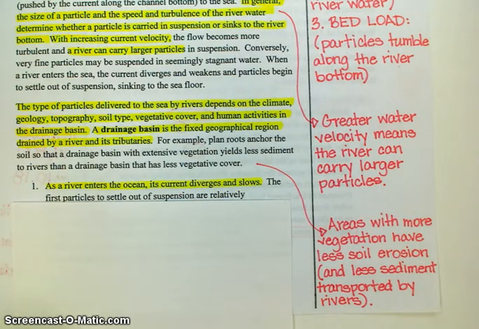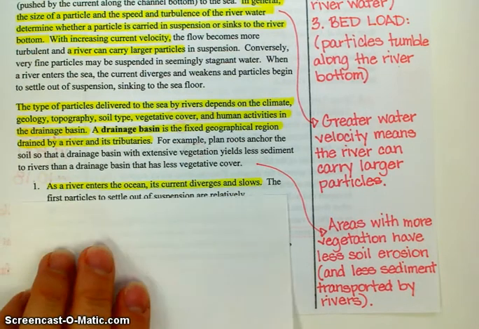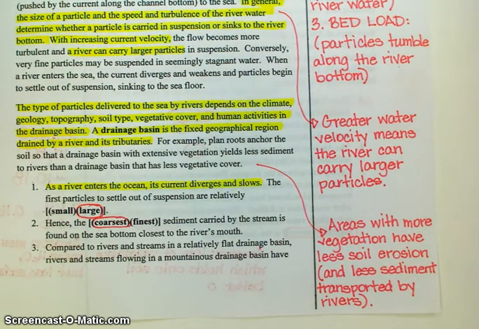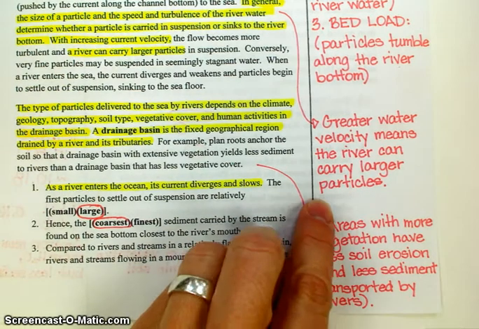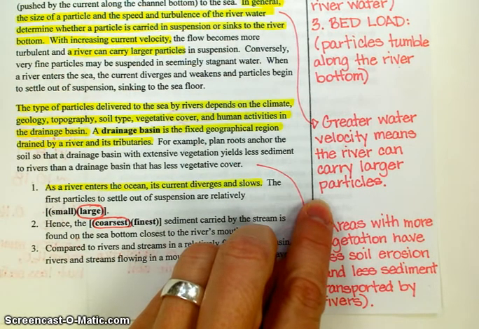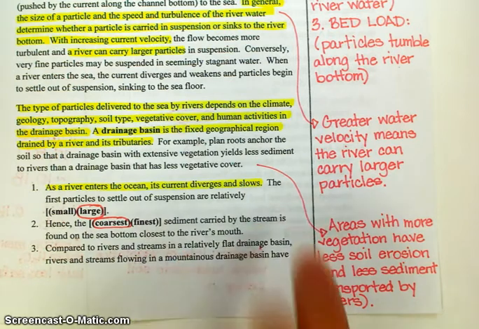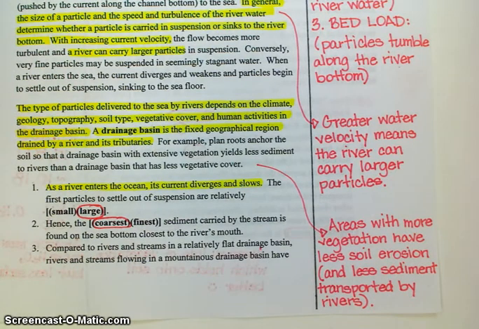Number 3 says, compared to rivers and streams in a relatively flat drainage basin, rivers and streams flowing in a mountainous drainage basin have steeper gradients, flow faster, and can transport, which one, smaller or larger particles to the sea? Well, if it flows faster, remember, greater water velocity means it can carry larger particles. So number 3 can transport larger particles. So circle larger. Okay.